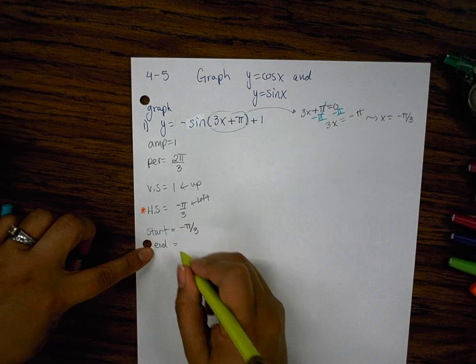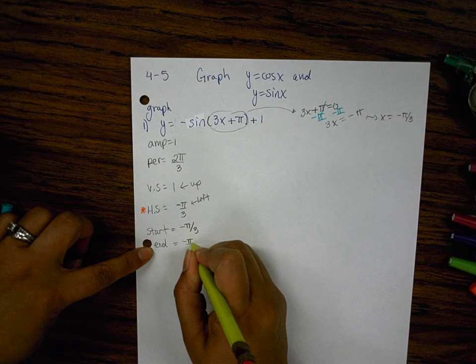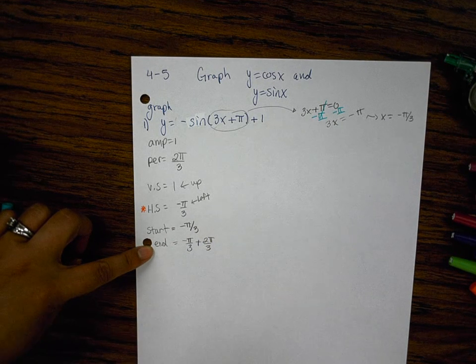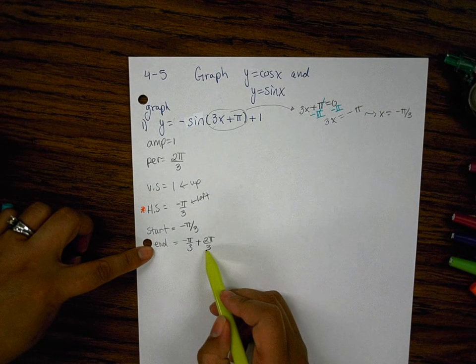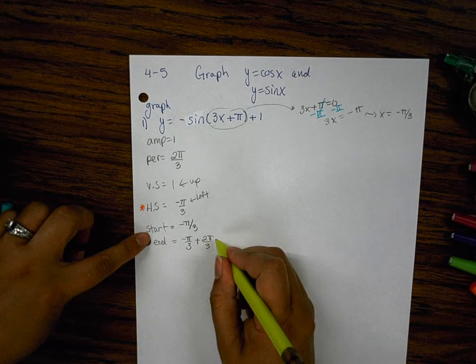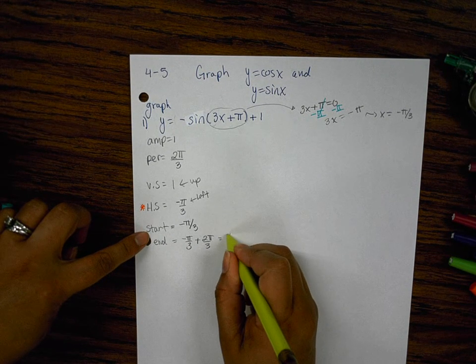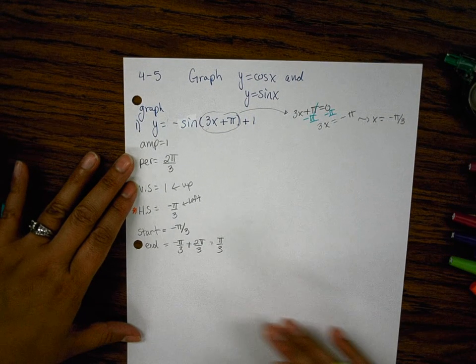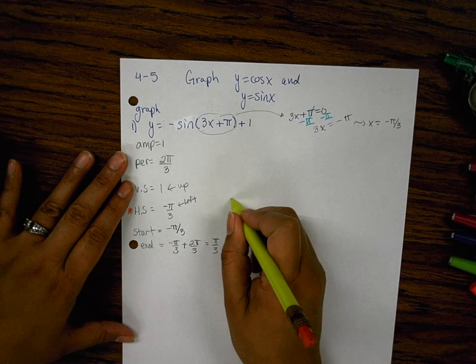So you take your start and add the length of 2 pi over 3. Negative pi over 3, that's the start, plus the period length, 2 pi over 3, equals pi over 3. So this is all the information we are going to use here to graph.